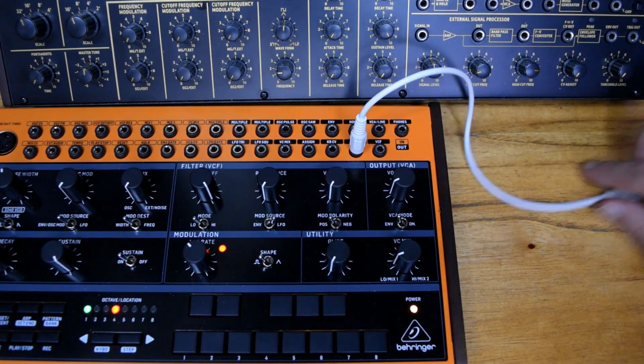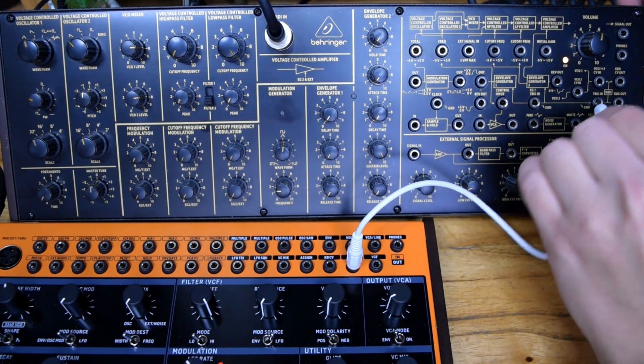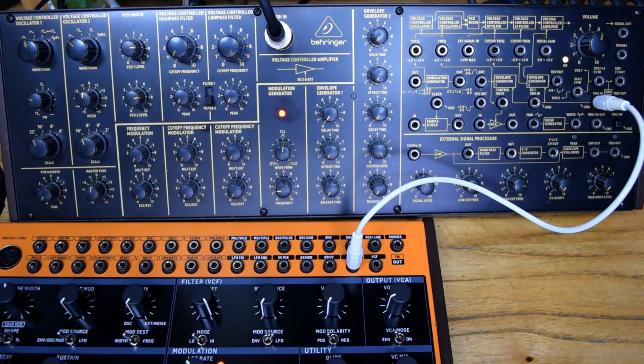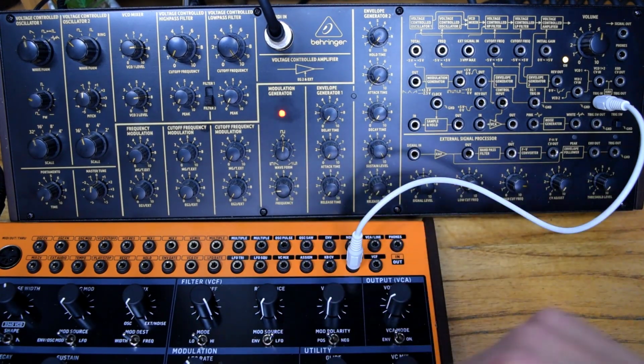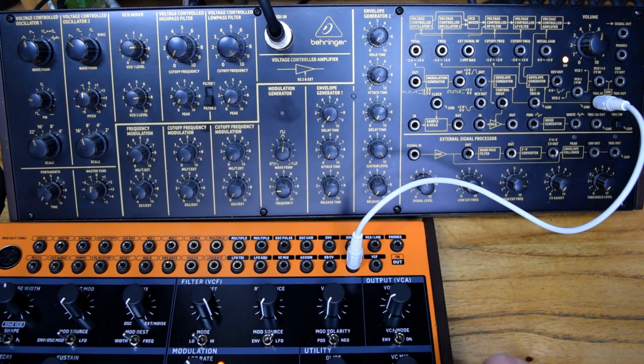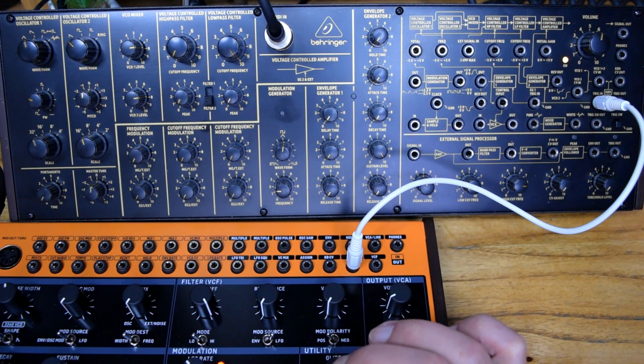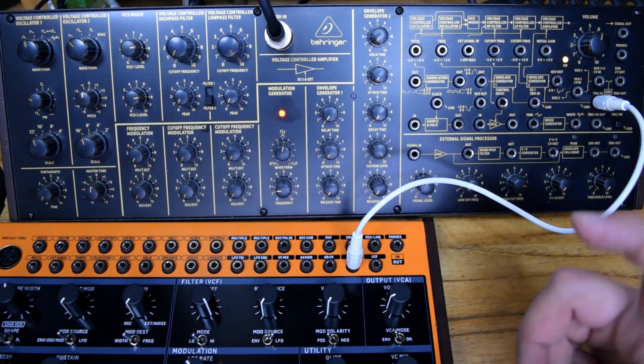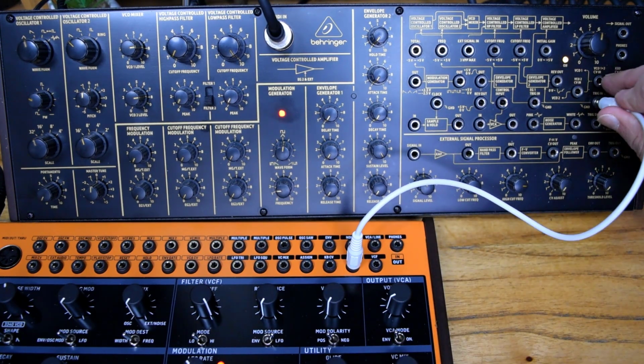So, okay, let me just show you. I'm going to go right here to the trigger in. Now, every time I play a key, and I'm going to be playing it right now, it's going to close the envelope. So it's doing the opposite of what it's supposed to. And when I release the key, the envelope is closing. So again, it's just doing the opposite of what we want.